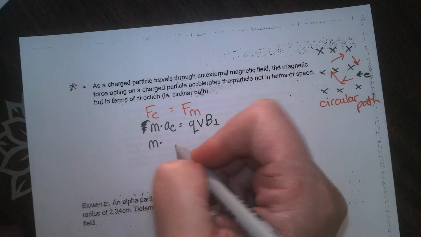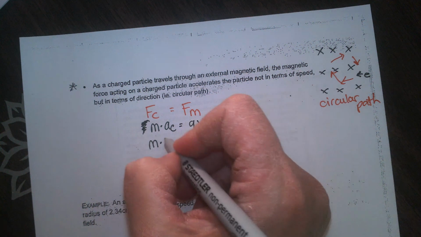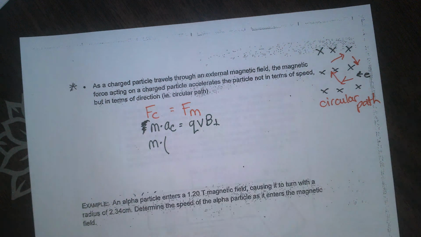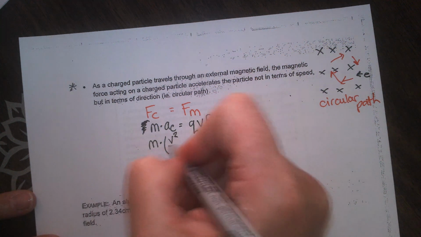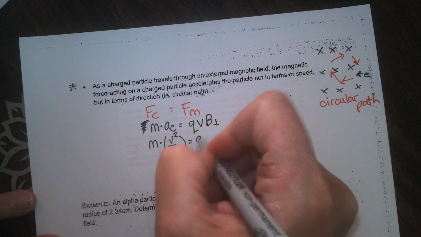If I'm looking at velocity, how do I find AC? Looking on your formula sheet, how do I find AC? V squared over R is equal to QVB.